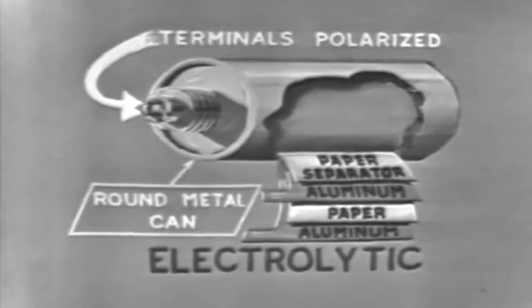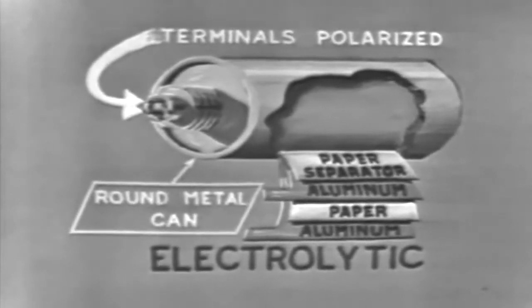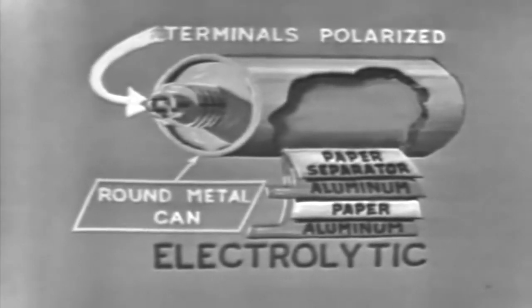These round metal case capacitors are polarized and can be used in DC circuits only. They cannot be used with AC because a reversal of applied voltage would destroy the dielectric film. For this reason, the terminals are polarized.